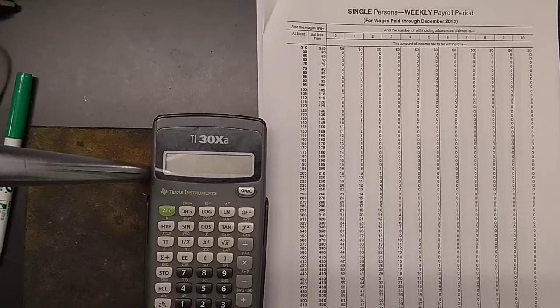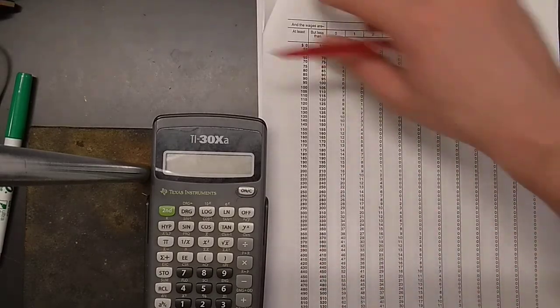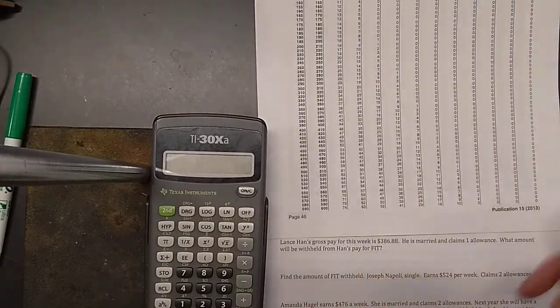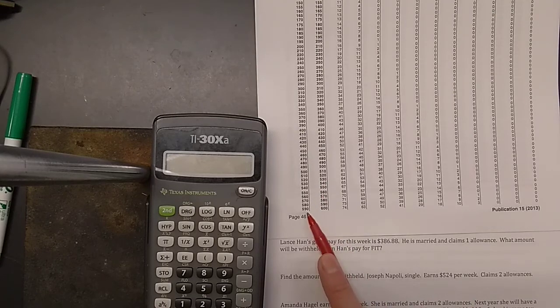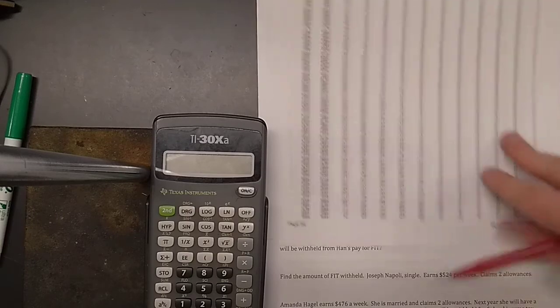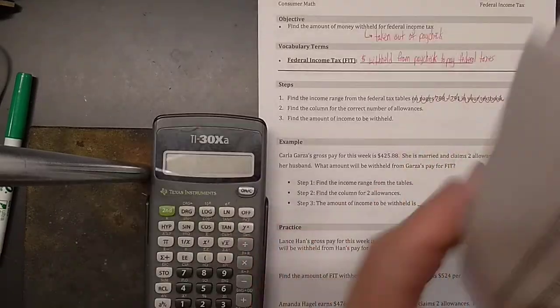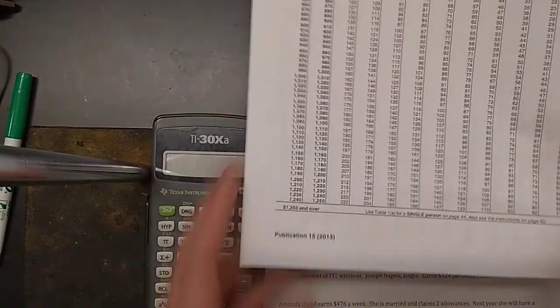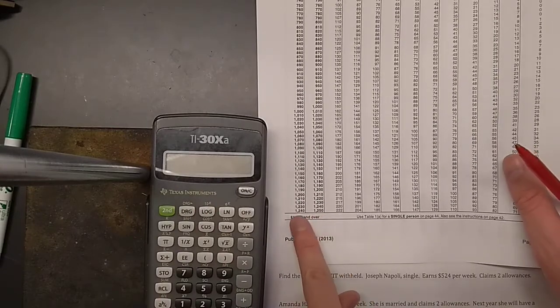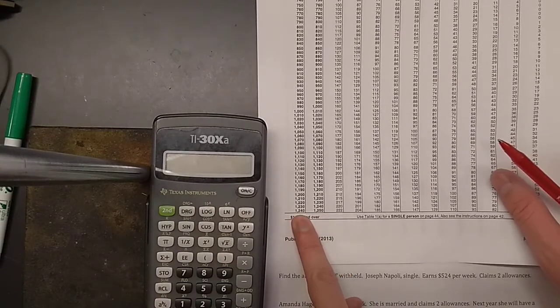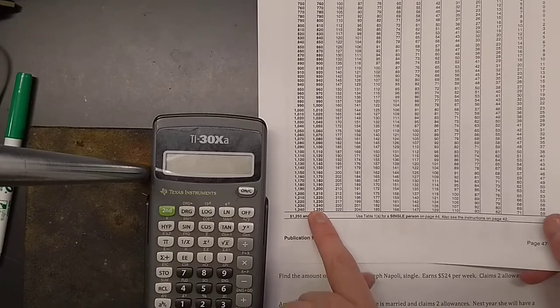Now obviously that's fairly low, but it goes all the way up to, on the very bottom of the first page, at least $590, but less than $600. That would be for people who make somewhere between $590 and $599.99 per week. This is also continued on the back, and we go all the way up to people who make at least $1,240 per week, but less than $1,250 per week.